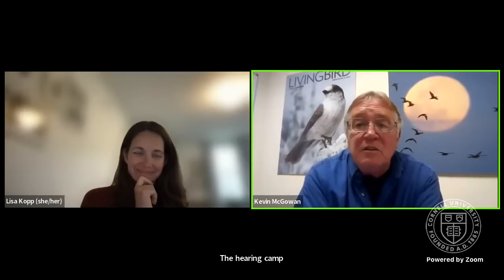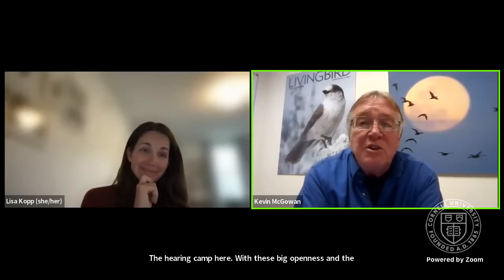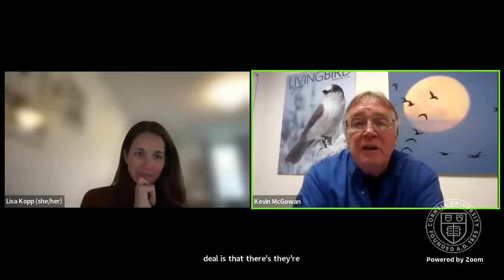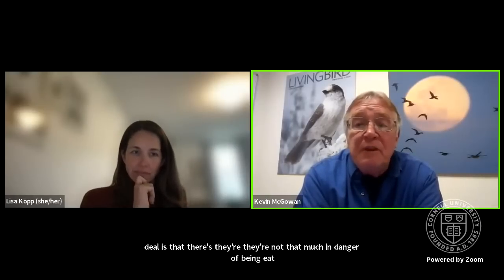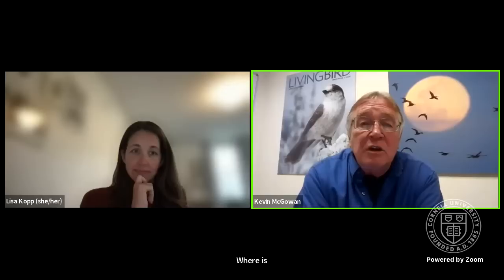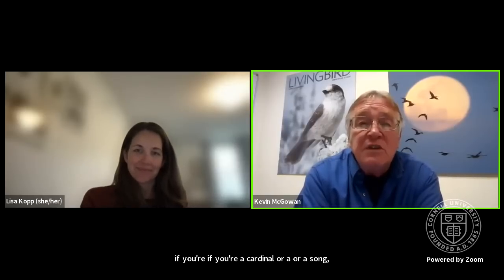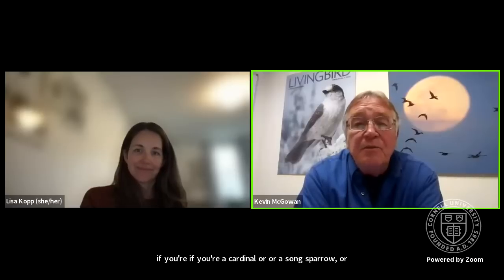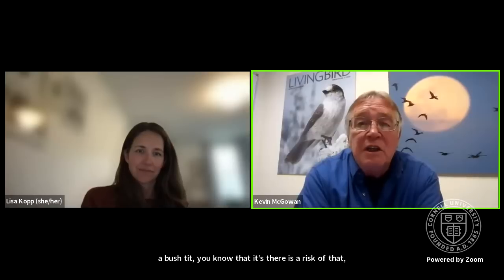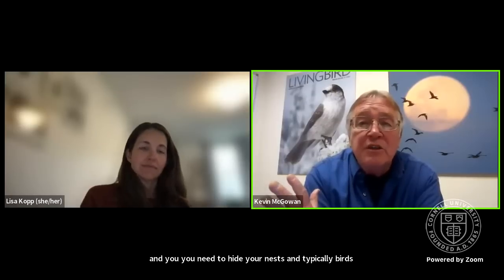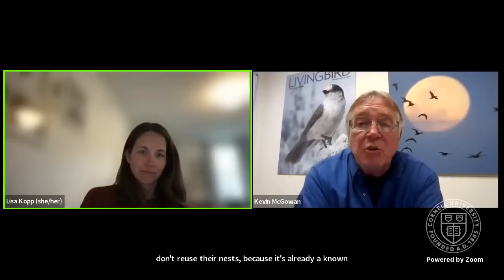And the deal is that they're not that much in danger of being eaten. Whereas if you're a cardinal or a song sparrow or a bushtit, there is a risk of that, and you need to hide your nests, and typically birds don't reuse their nests because it's already a known location. So they want to mix it up.